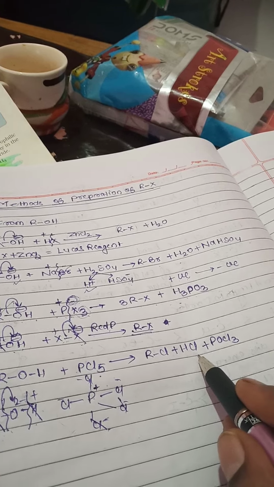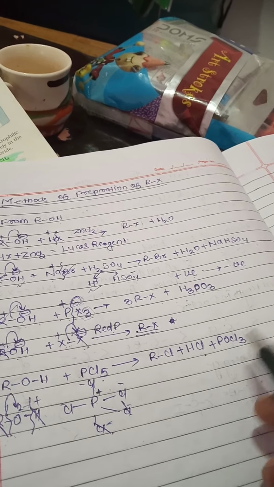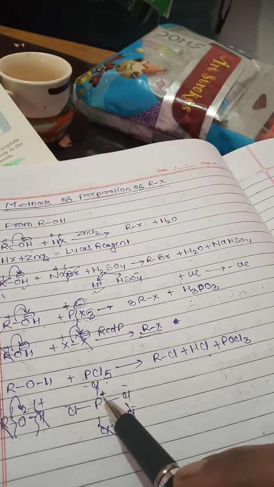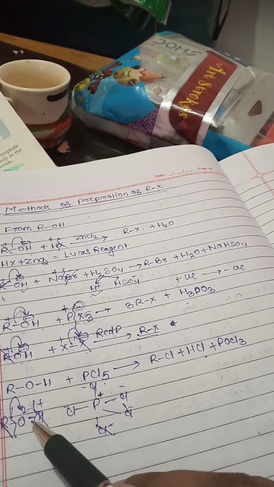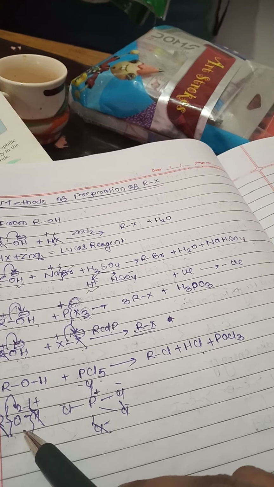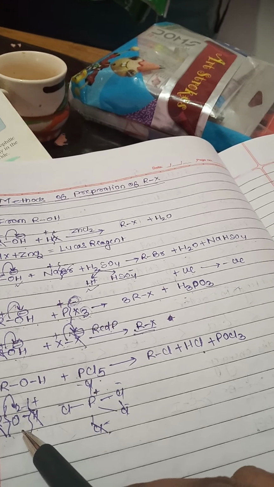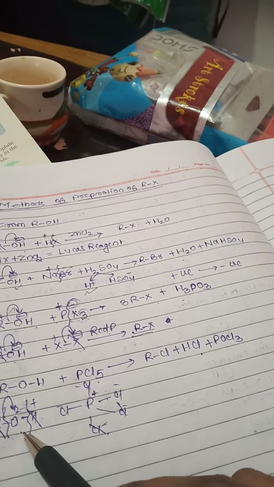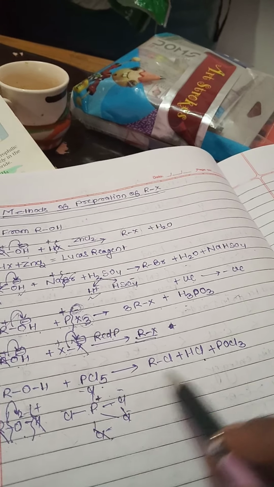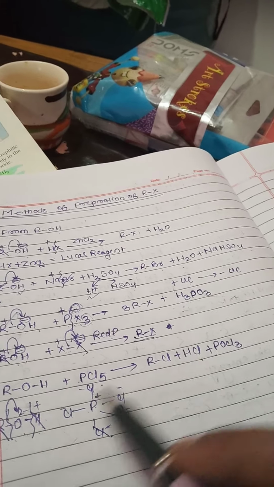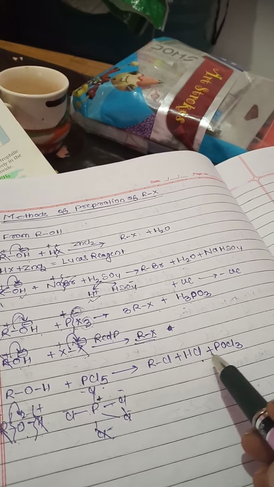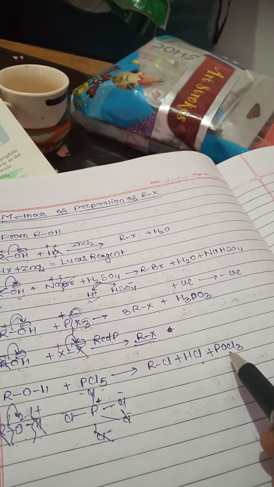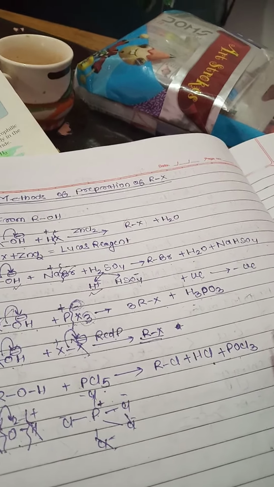The rest of the components left behind get combined together and result in the formation of a compound. What is left behind? I have P, I have Cl, and I have O. I always say that when you are forming a molecule, always write the electropositive end first. So what is the electropositive one over here? It is P. So I place a P over here. Then what is left behind? It's O. I am placing an O over here. Then I have 3 Cl, so POCl3 is being formed.